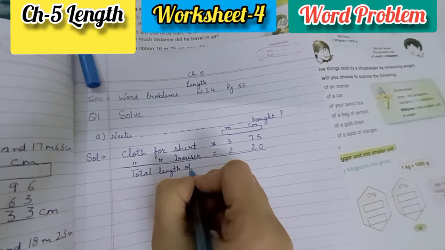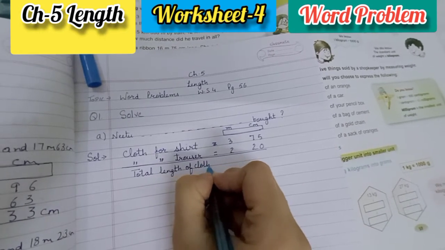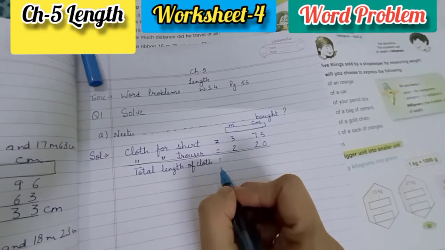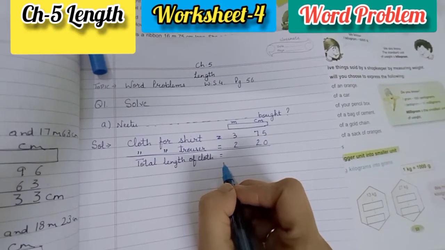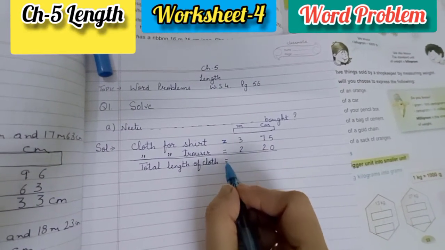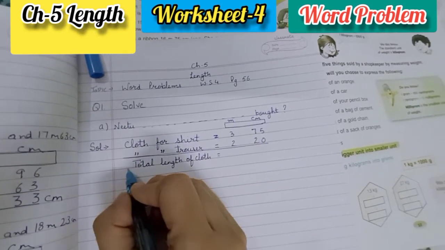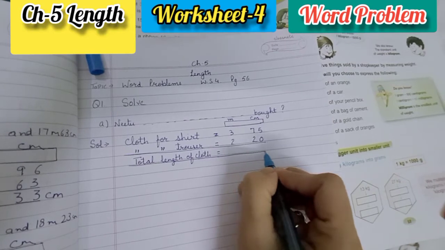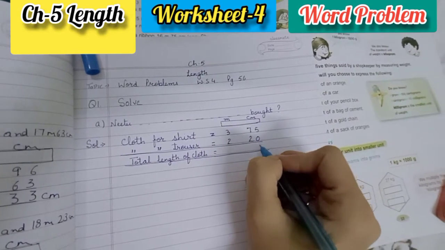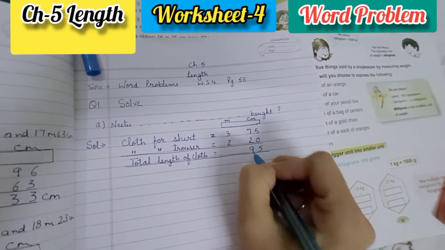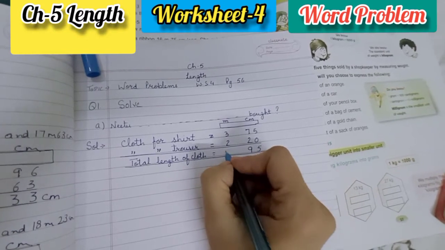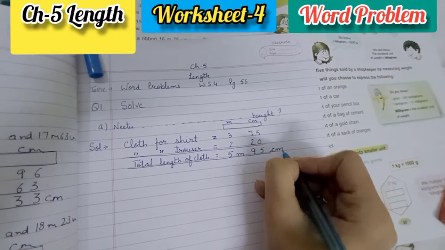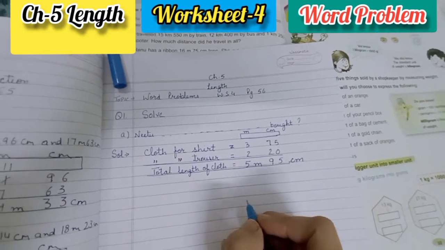Always remember when you are doing the problem sums, write the equal to on the same line, so that you may solve the sums easily. So here you get 5, 7 plus 2 is 9, no carry is there, 3 plus 2 is 5. Then 5 meter 95 centimeter cloth she bought in total.